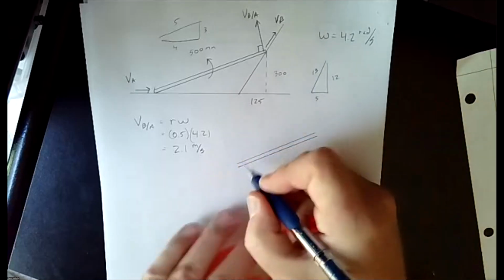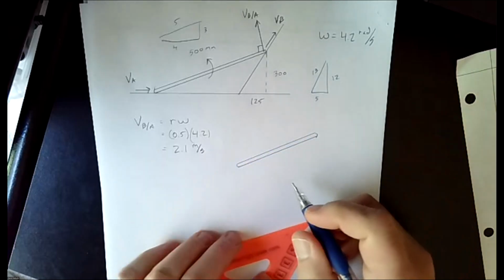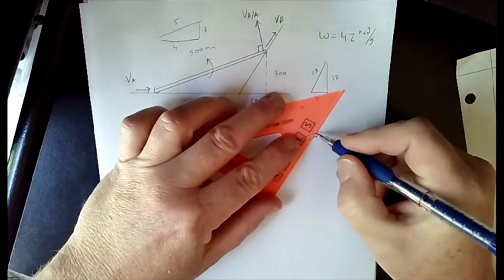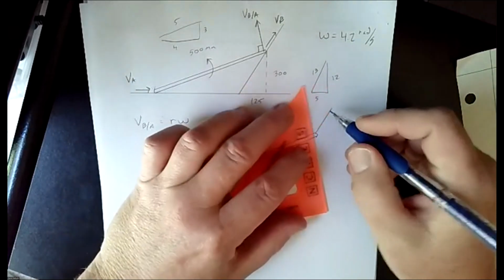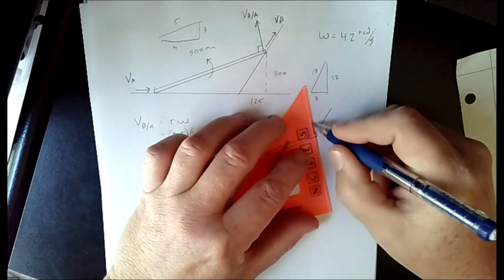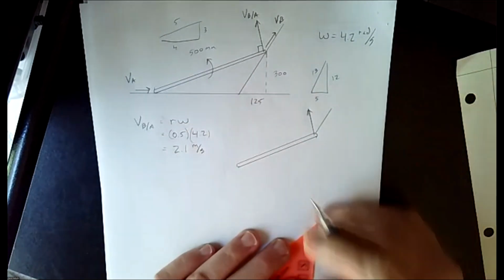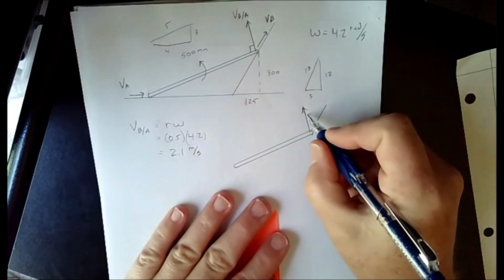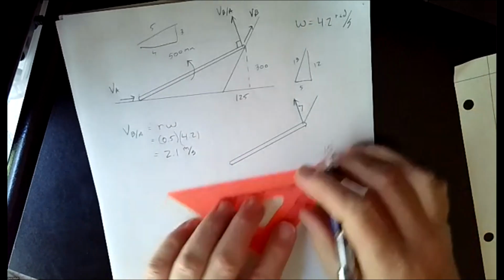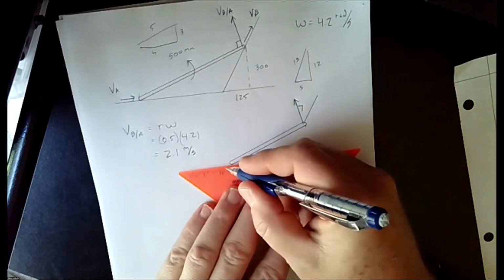First off, let's see what it looks like again. Draw it. And so I know that when I draw this, I know that this is going to be relative to the flat ground.